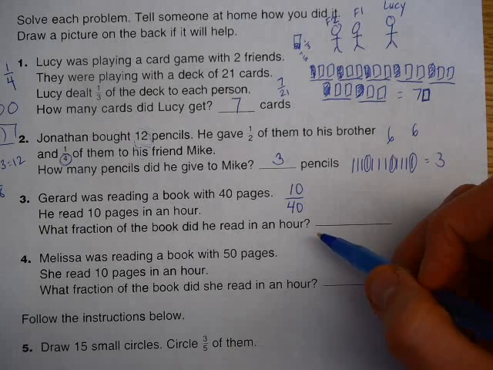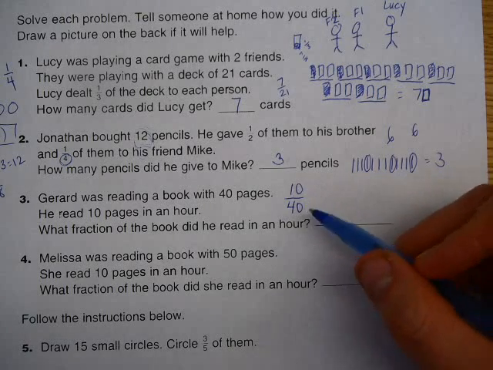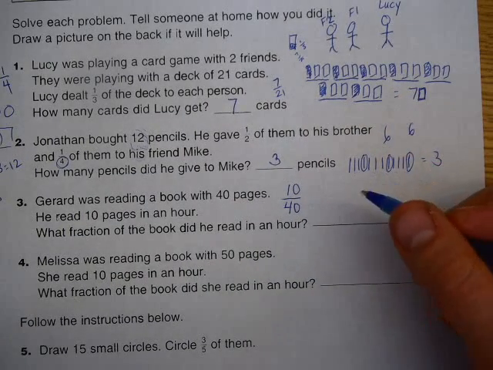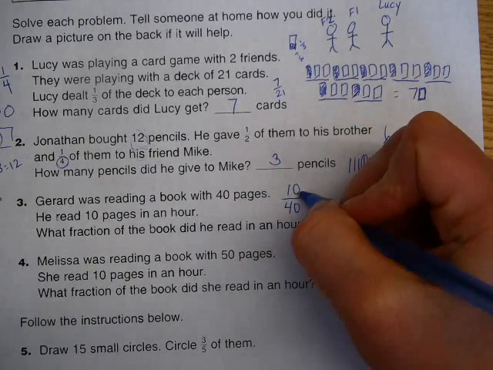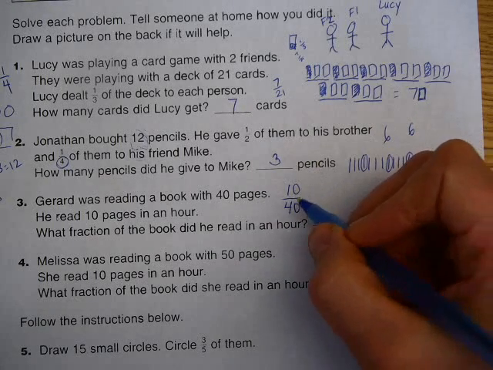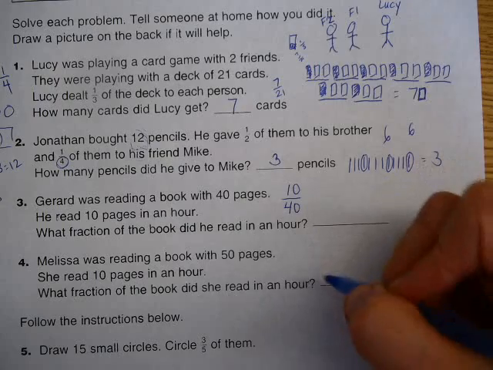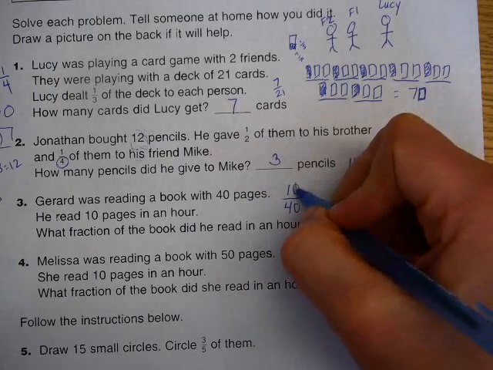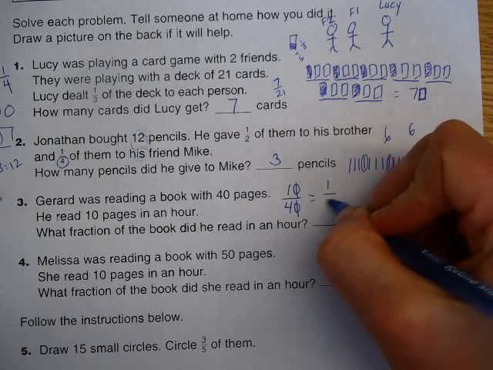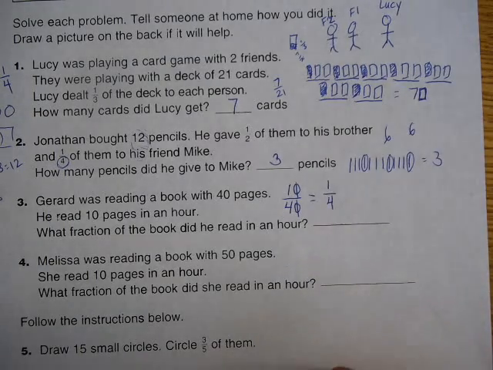Alright, now watch what we can do. If you know this, I'm going to show you a really cool zeros trick. Okay, because you guys already know a lot of zeros tricks. If you have this, you can cross off zeros to get fractions. But you have to cross off the same number on the top and the same number on the bottom. So, there's 1 on the top, there's 1 on the bottom. So that's going to equal 1 out of 4.